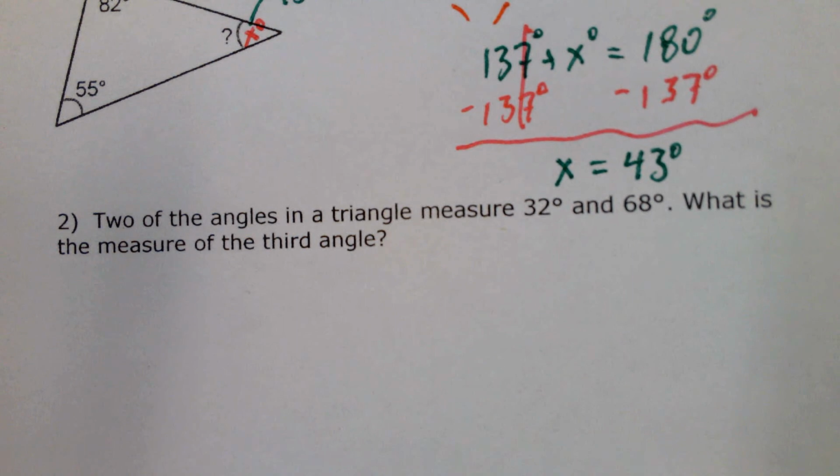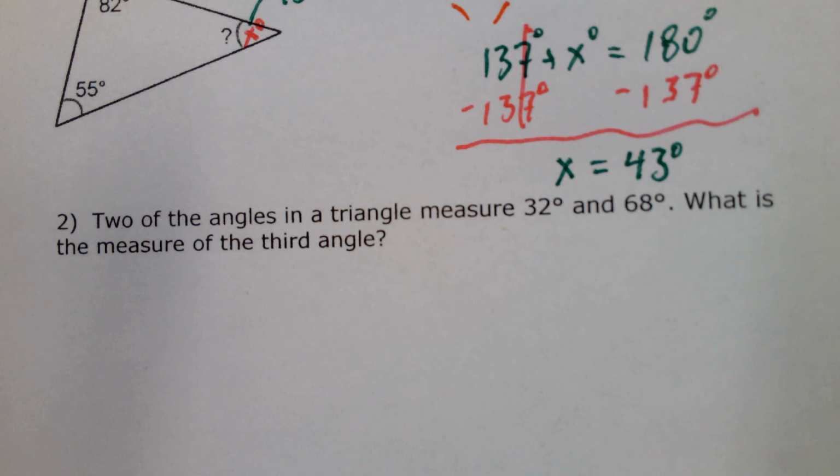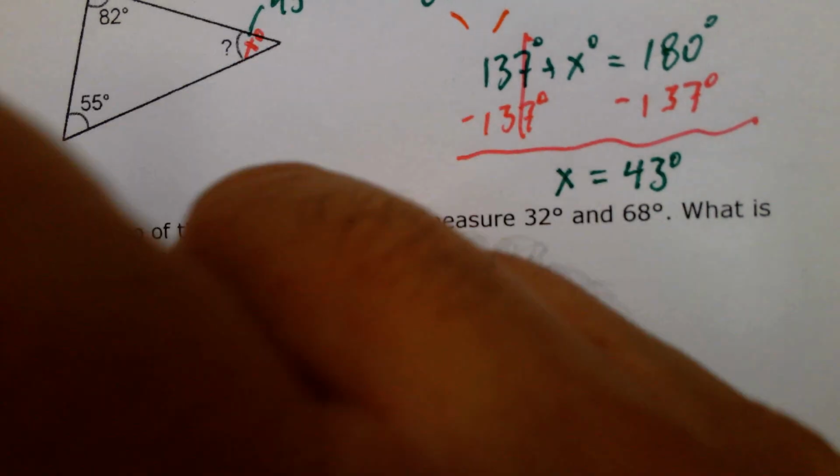Let's try this one. They don't give us a picture, but we can figure it out. It says two angles in a triangle measure 32 degrees and 68 degrees. What is the measure of the third angle? So first of all, let's say the third angle is x degrees.